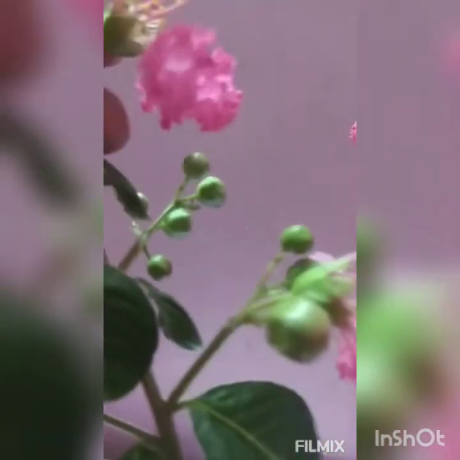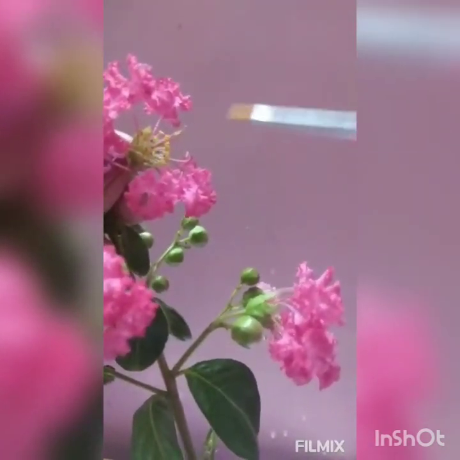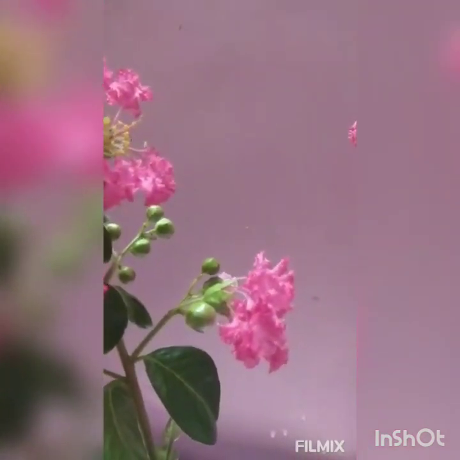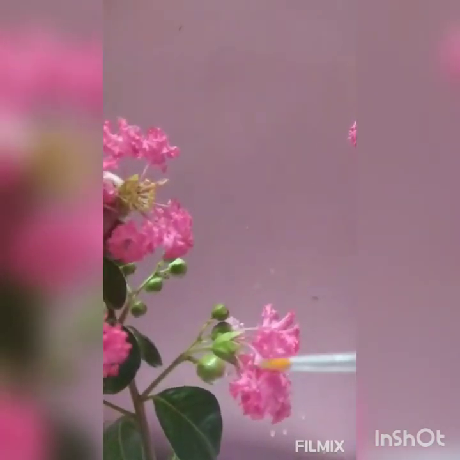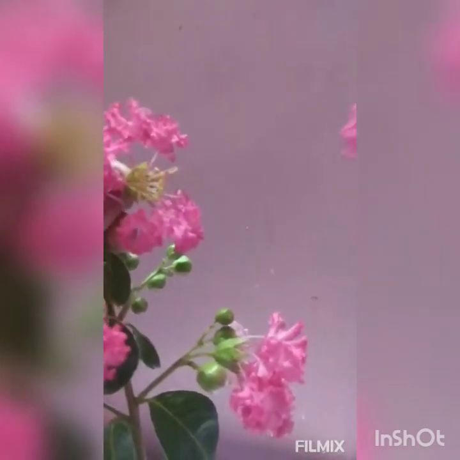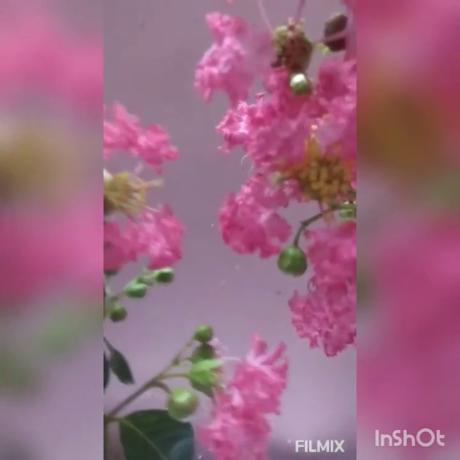And more than one flower is here in this plant, and during pollination time the pollen grains are transferring from one flower to another flower of the same plant, that is called geitonogamy. And the third type of pollination is allogamy.